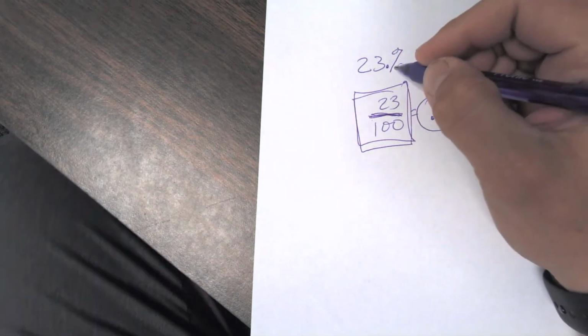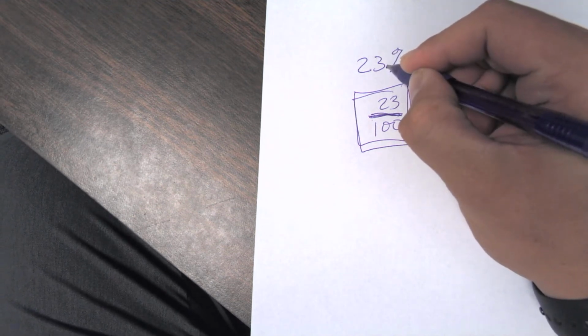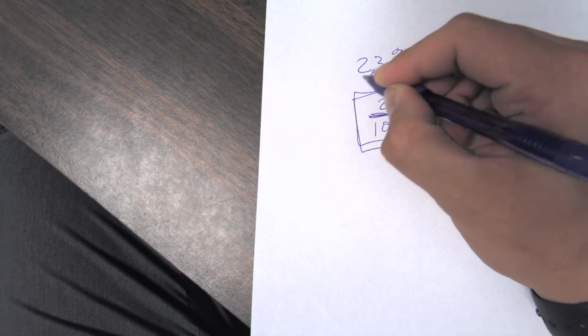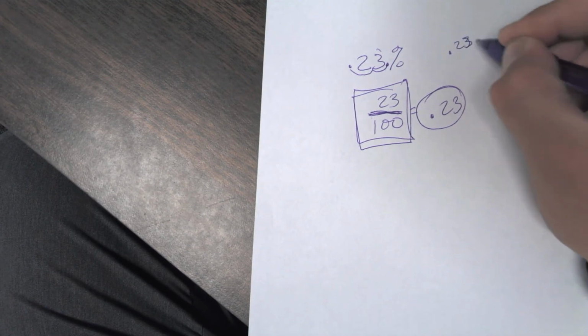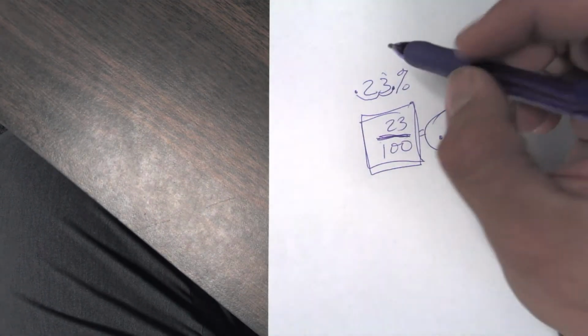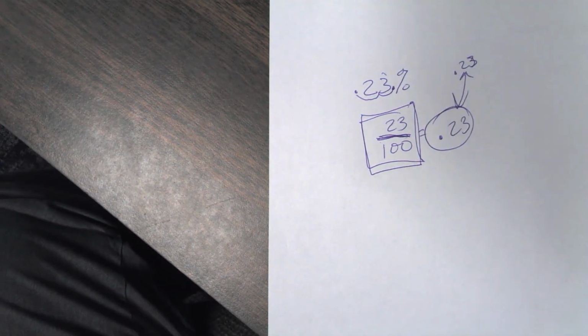Now, since I'm dividing by 100, I can take this decimal from the get-go and move it to the left 2 times. 1, 2. So it's 0.23, 23 hundredths. Same thing, but you don't have to go all those extra steps. The reason that works is because you're dividing by 100. Why did I move the decimal twice?